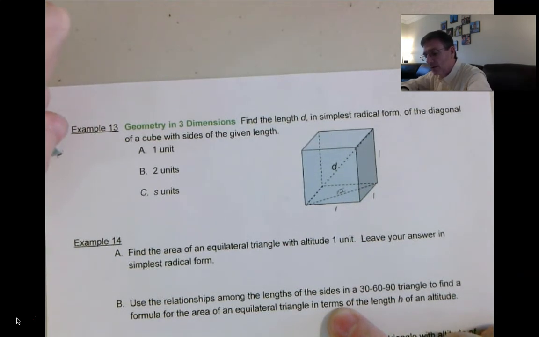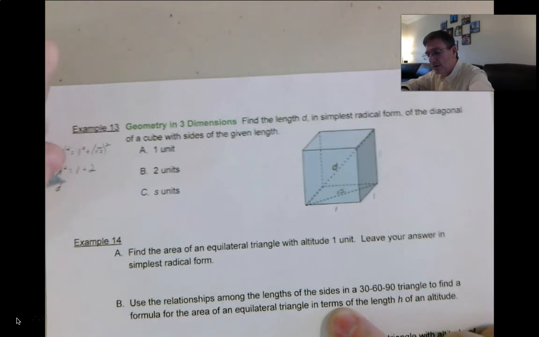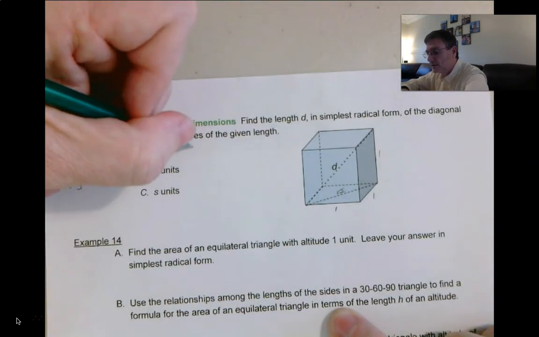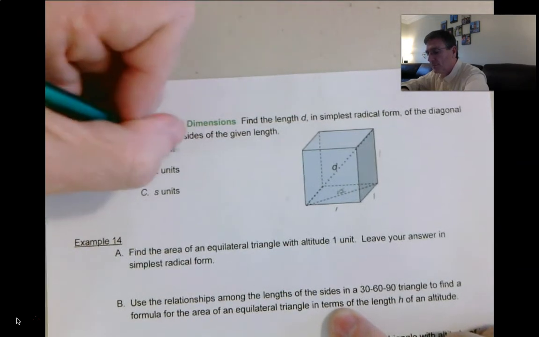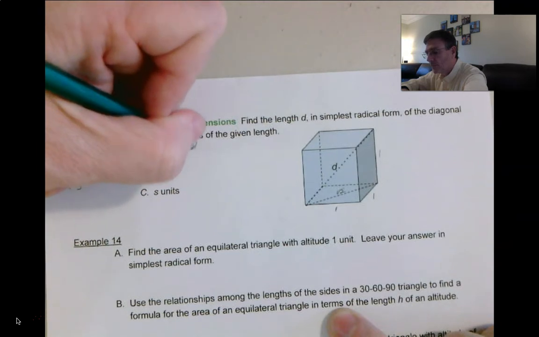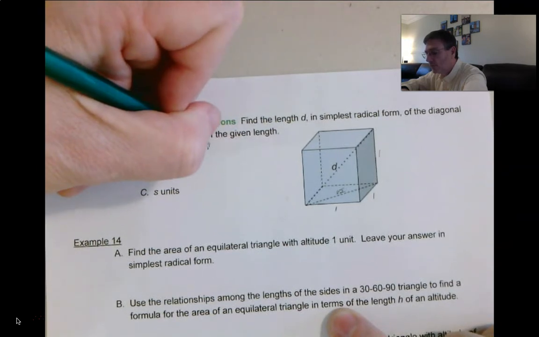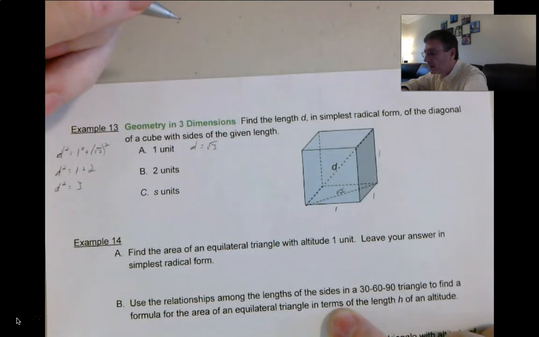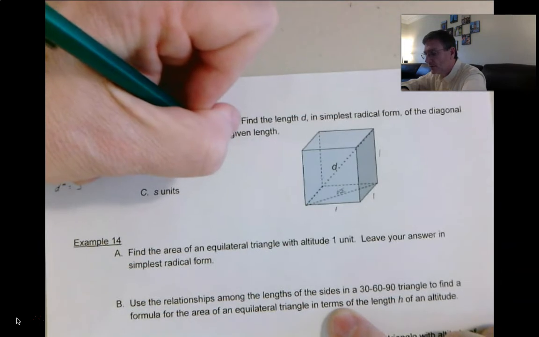D squared is equal to 1 squared plus square root of 2 squared. D squared is equal to 1 plus 2. D squared is equal to 3. D is equal to square root of 3. Do we have units? Just units.